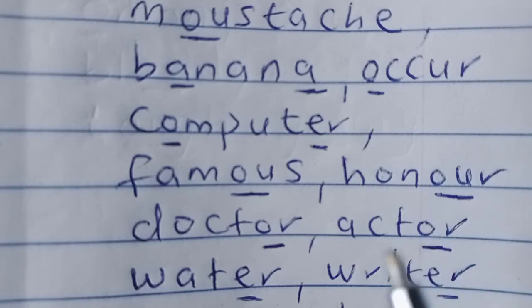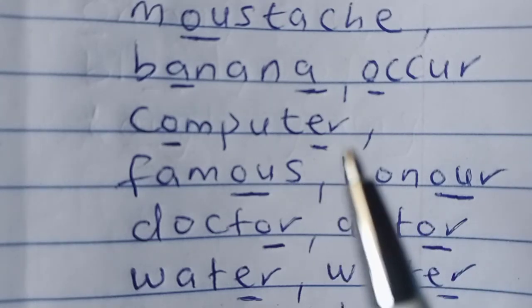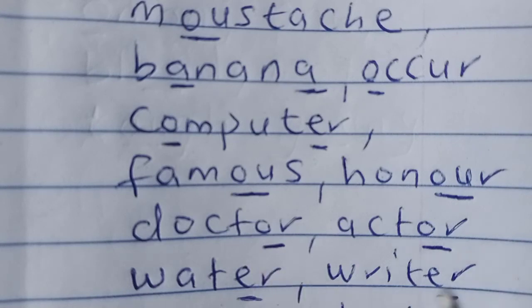It can be spelled with ER, like computer, water, writer. In fact, whenever you have ER and OR at the end of words, the sound you have there is the schwa sound.